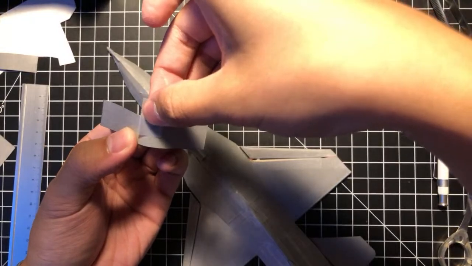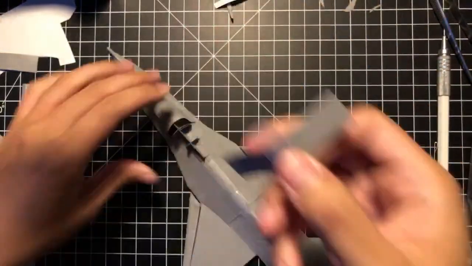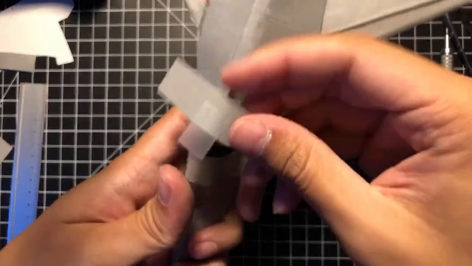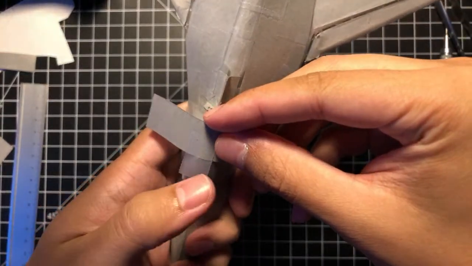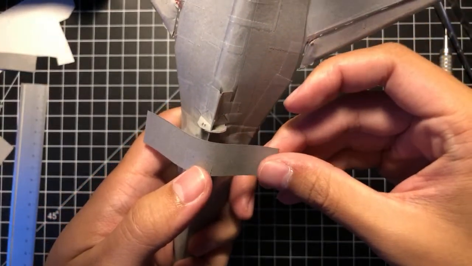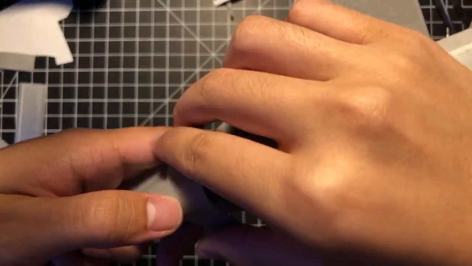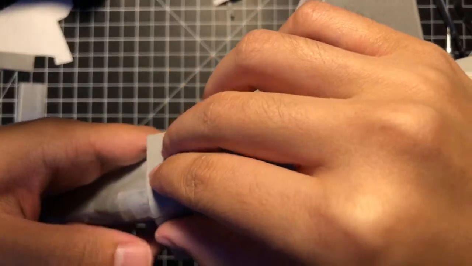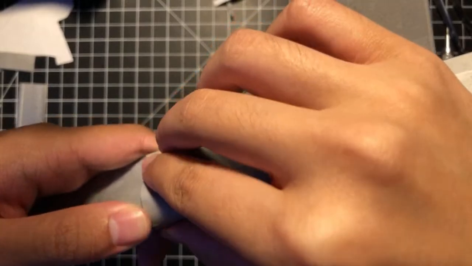Right, same procedure as before. Right, looks pretty good.